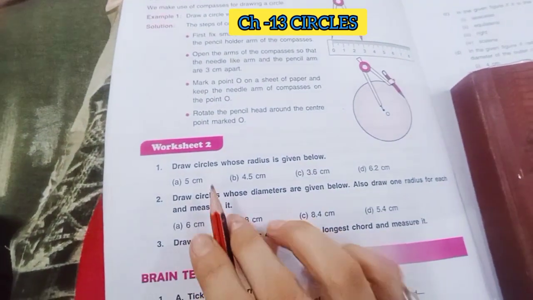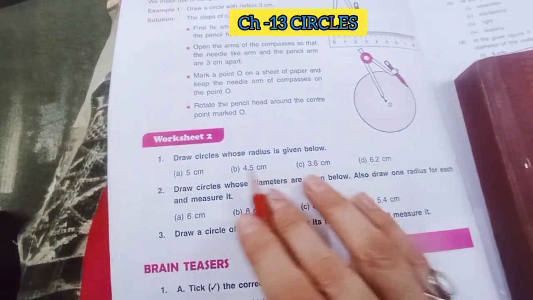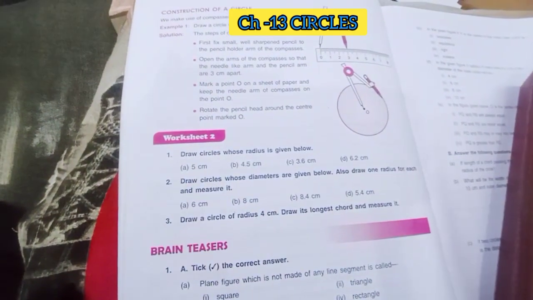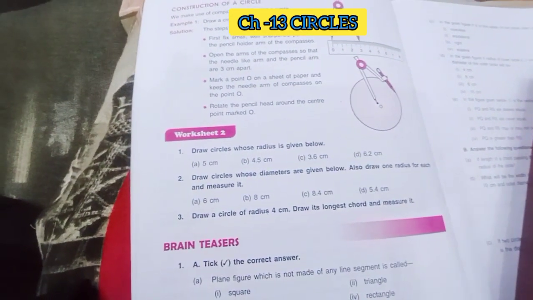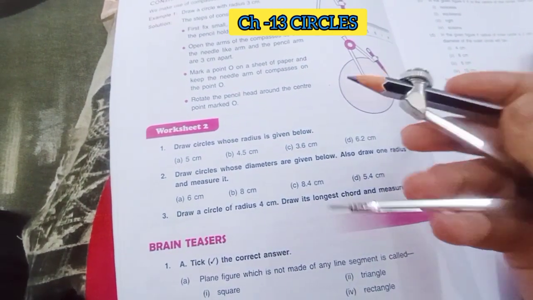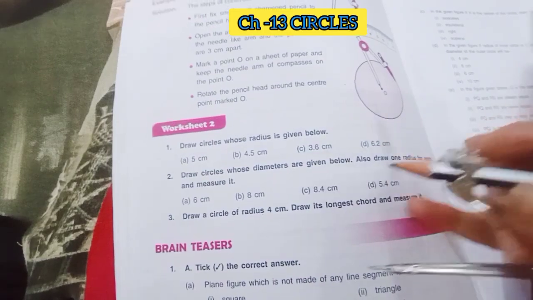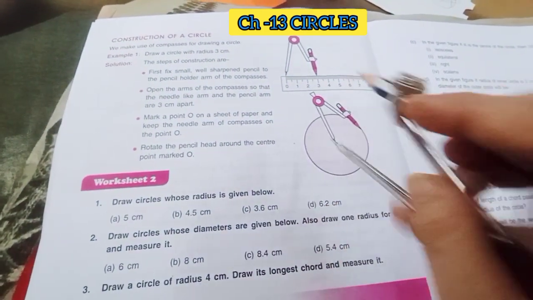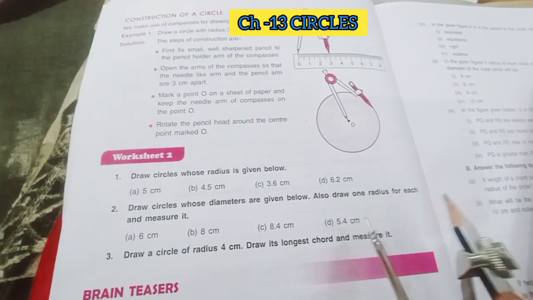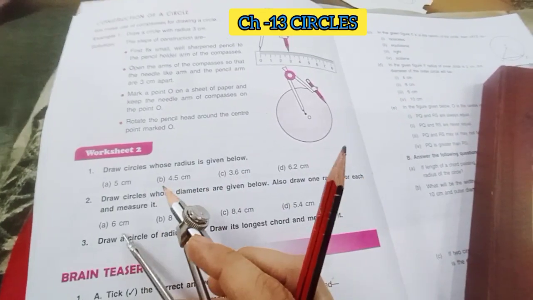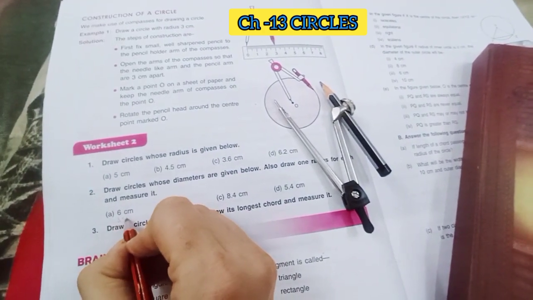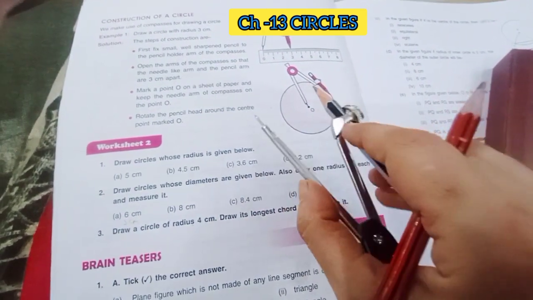And in worksheet 2, you have to draw circles of these line segments with the help of a compass. First of all, for the first you have to take 5 centimeter, then 4.5 centimeter, then 3.6 centimeter. You can measure on the scale and then draw the circle. Draw a circle whose diameter is given, and you have to find the radius first. So here 6 centimeter diameter, then radius will be 3 centimeter. You can take 3 centimeter and draw the circle.